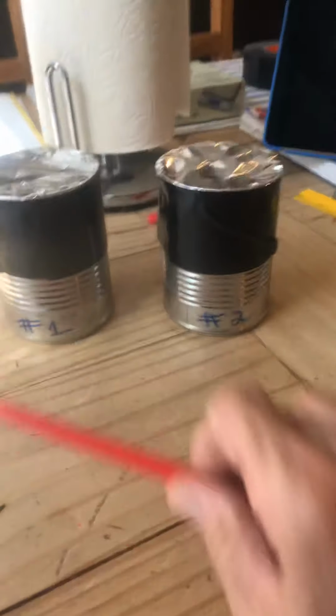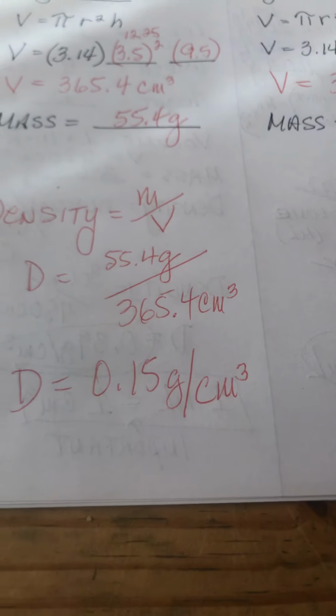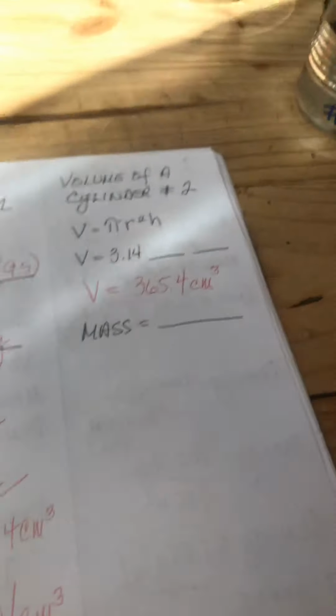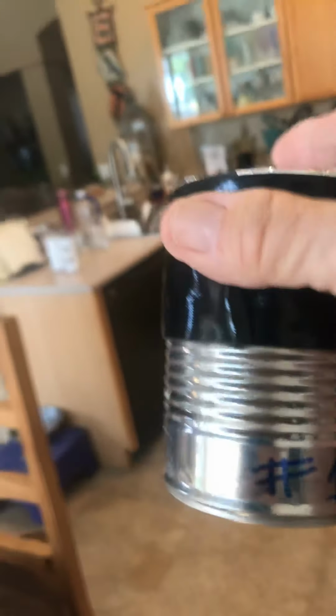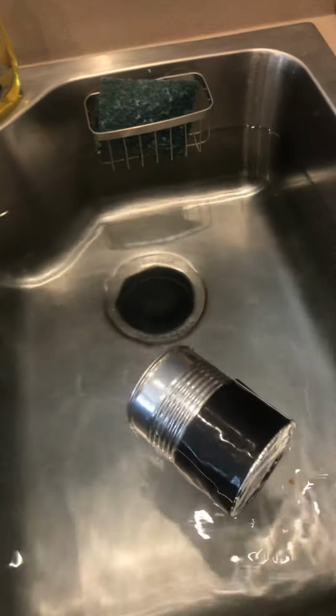So we found out that number one had a density of less than one, and we took it over and put it in the water to see whether or not it floats. This should float because it has a density of less than one. Remember, water has a density of one, so let's see if it floats. Oh, I'll be dang. Look at that.